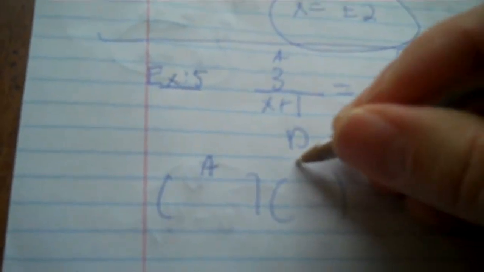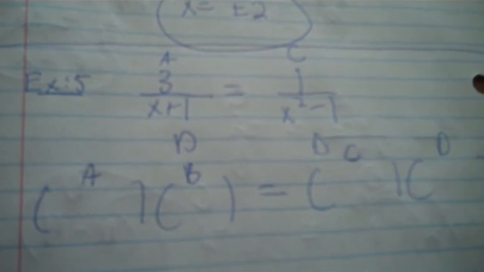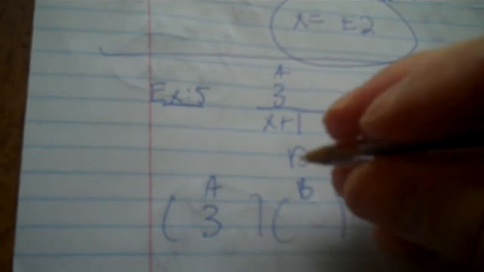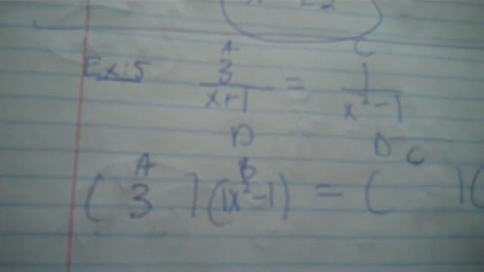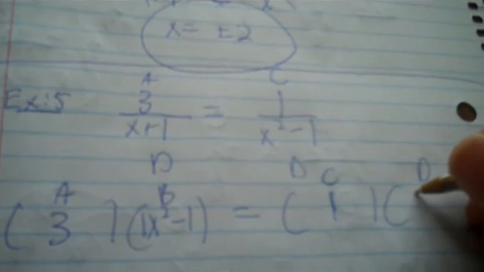So A times B is equal to C times D. So A is 3. B is x to the second minus 1. Put a 1 right there. And C is 1. Well, D is x plus 1.